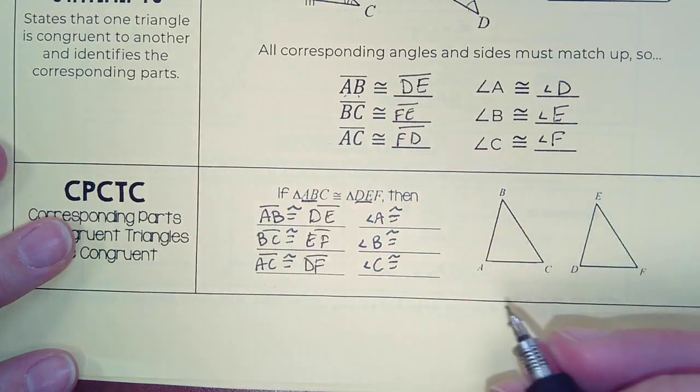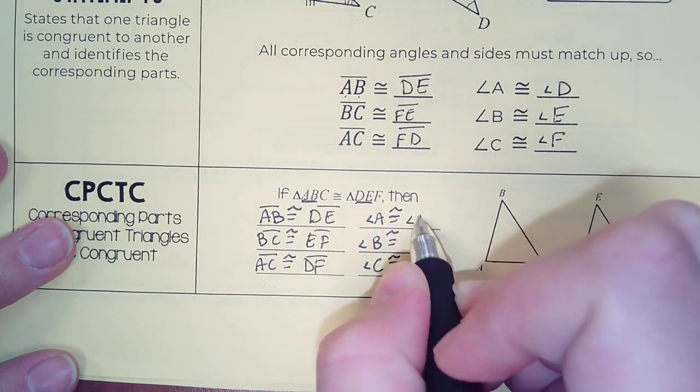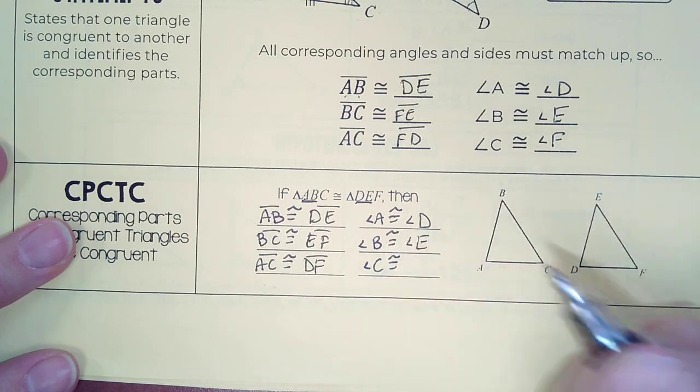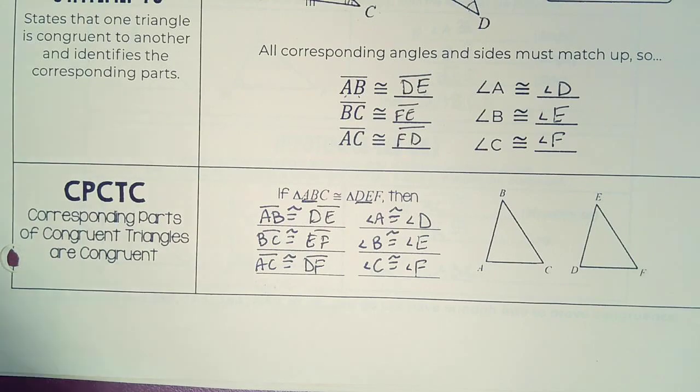Then we can talk about angles. Angle A, this first one, is congruent to angle D, the first one. B and E are congruent. C and F. Float to the next page when you're ready.